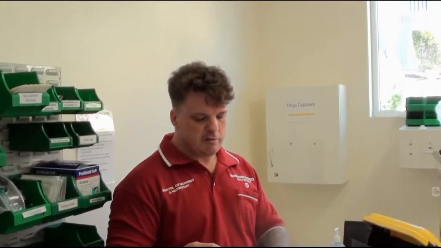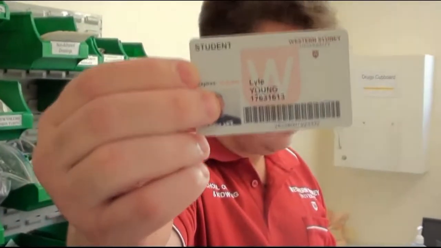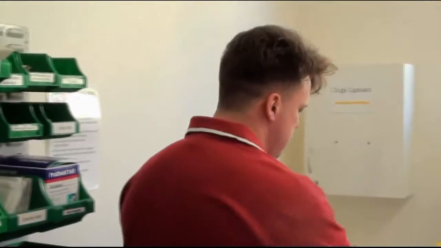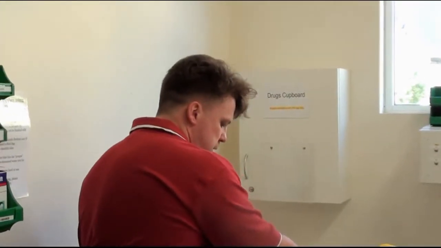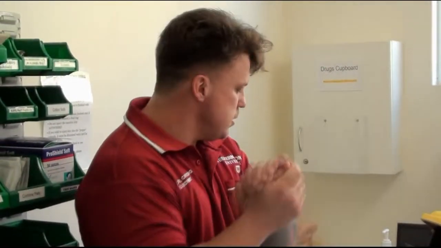My student number is 176311613, and I'm going to demonstrate the administration of an oral Schedule 8 medication. This is my ID. Just washing my hands, to reduce microbial load and prevent cross-contamination.